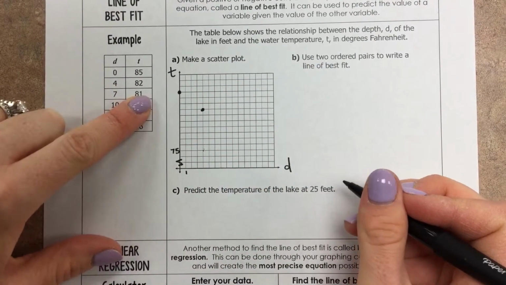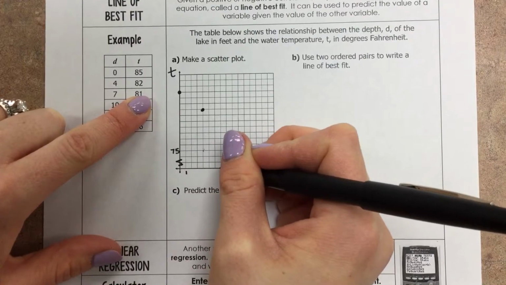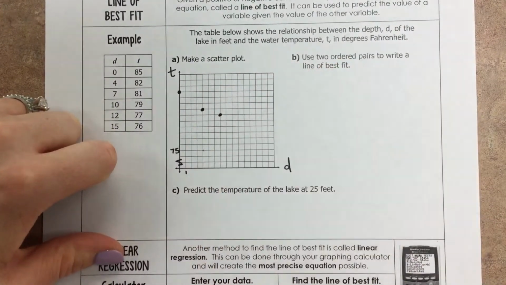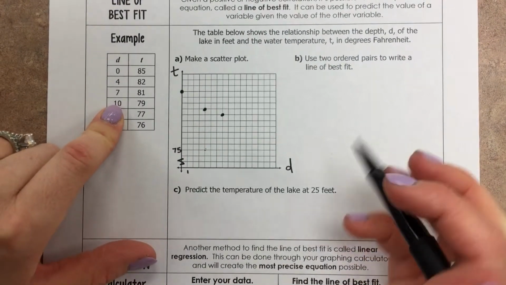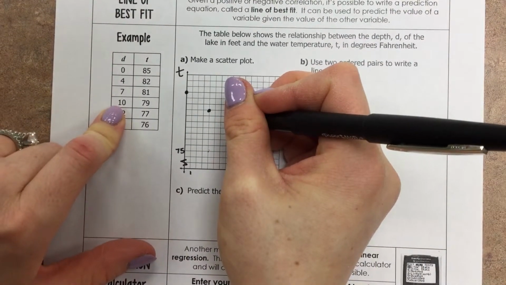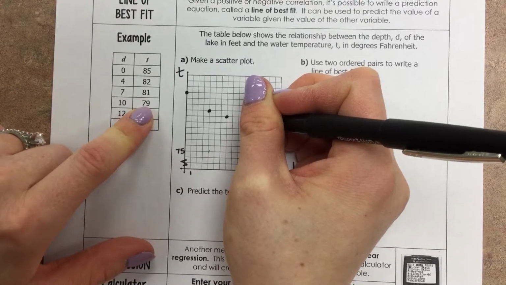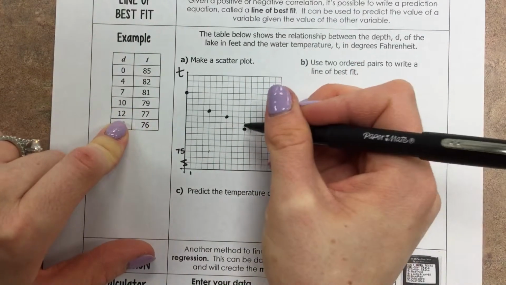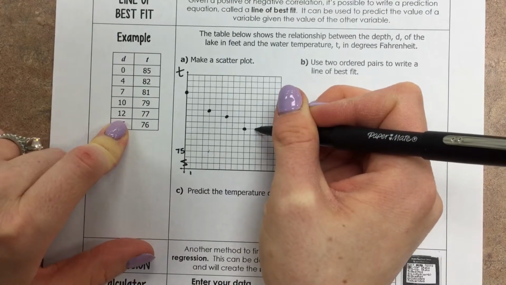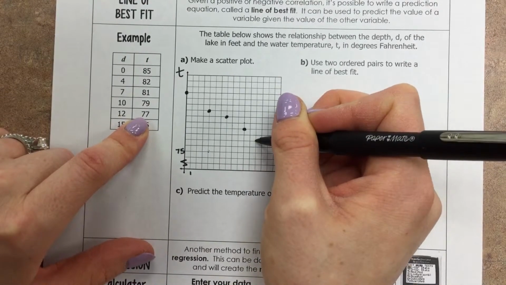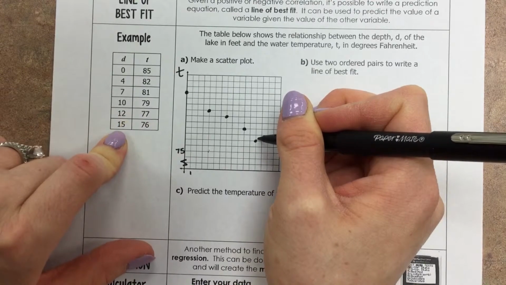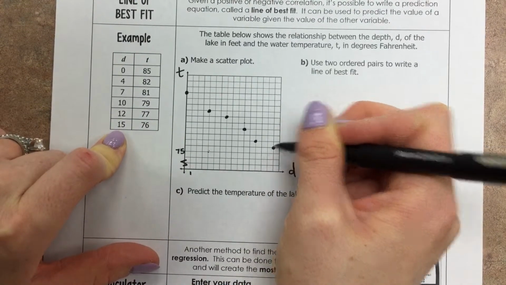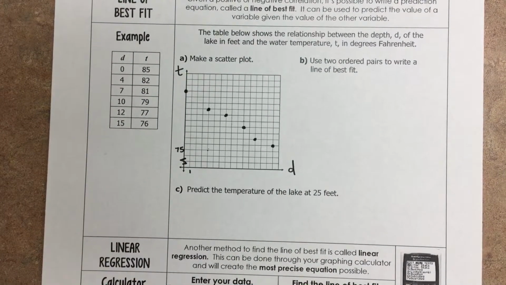Next one, 7, 81. So this was 4, 5, 6, 7. And we know if this was 82, then 1 below that must be 81. Next, 10, 79. So from 7, I can go 8, 9, 10. And from 81, I can go 80, 79. All right, then 12, I can go over 11, 12, and down 78, 77, and 15, 76. So 13, 14, 15, down 1 to 76. So those are my points.